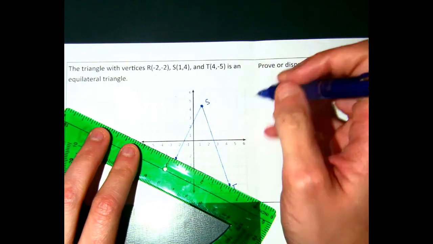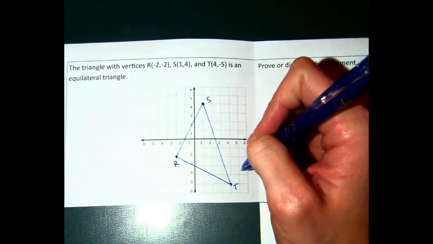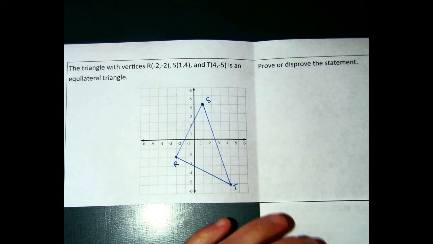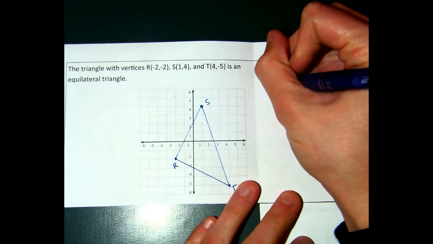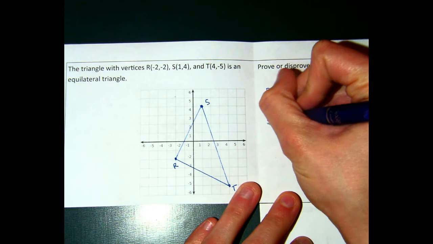All right, the question says it is an equilateral triangle. Well, an equilateral triangle, as you know, is a triangle with 3 congruent sides. These do not look like they are congruent at all. So if we can prove that just one pair is not the same, then we have shown that it is not, in fact, an equilateral triangle. So we're going to look at what we think. I think that RS is probably not congruent to ST.